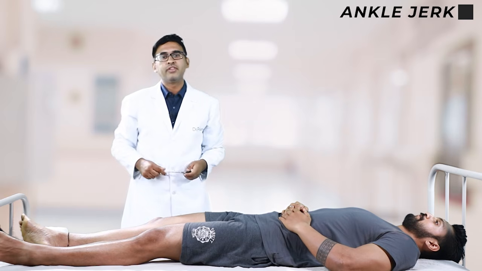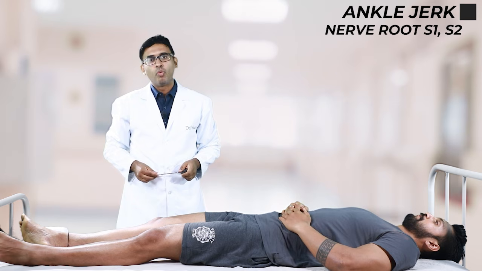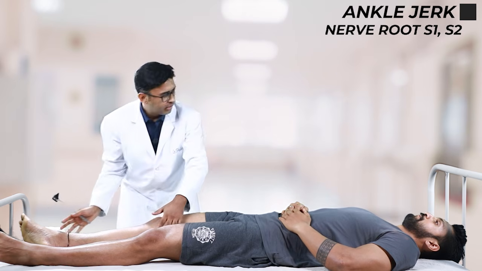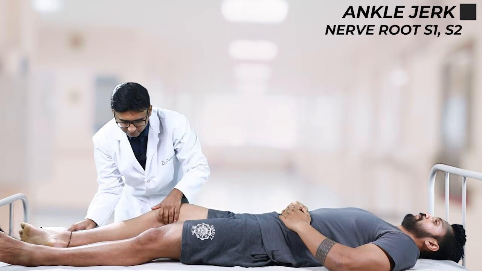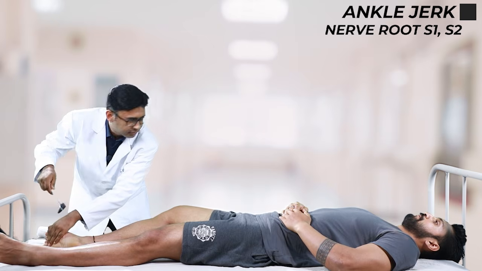The ankle jerk is tested by asking the patient to rotate his leg while slightly dorsiflexing the patient's foot. Can you just flex your leg? Just relax.